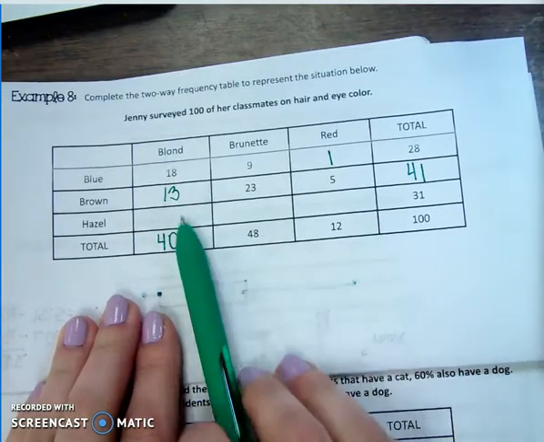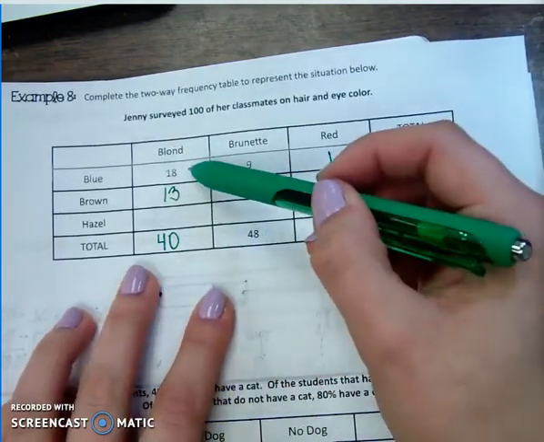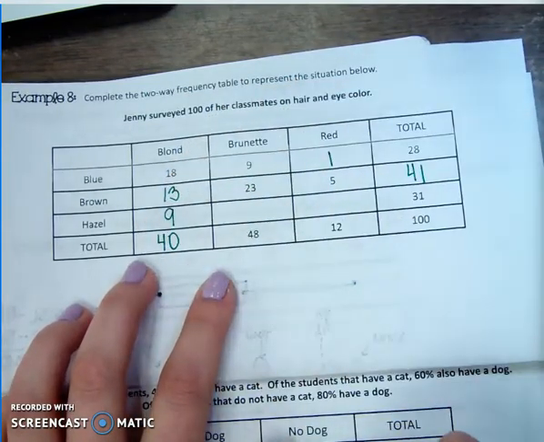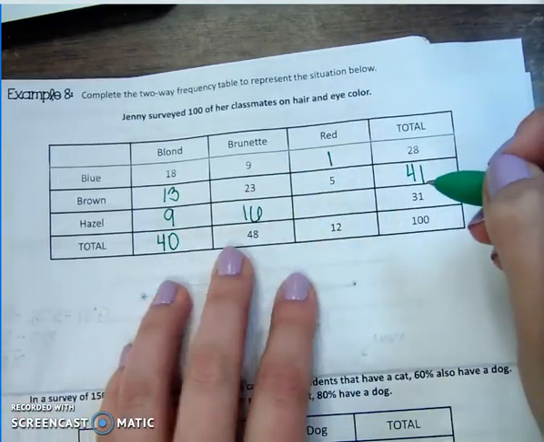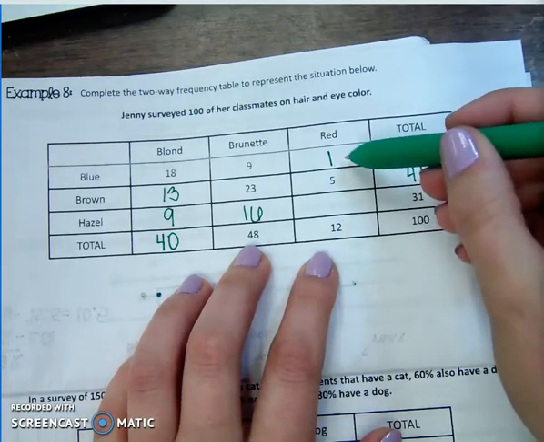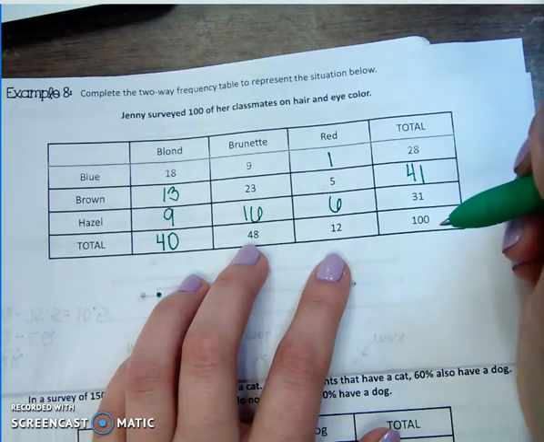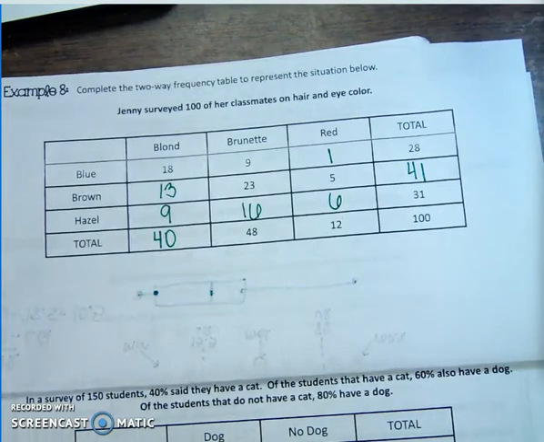And now I can look at the columns going down. Okay, so 18, 13, what number is missing to add to 40? 9. Here I'm missing 16, had hazel eyes and were brunette. And 5 and 1 is 6, so 6 of them had hazel eyes and red hair. Okay?